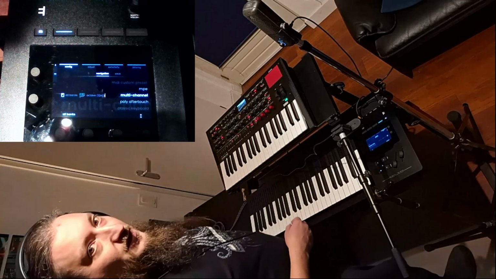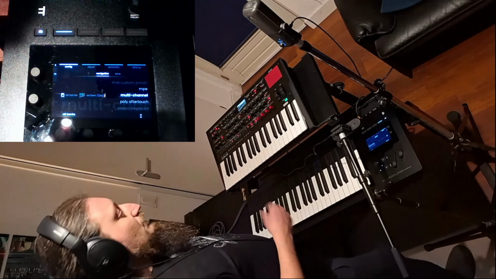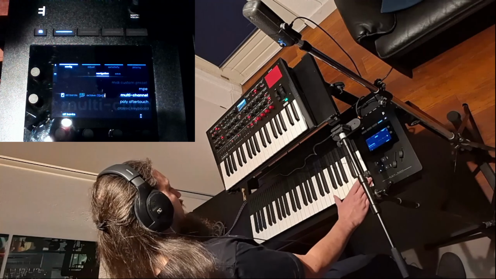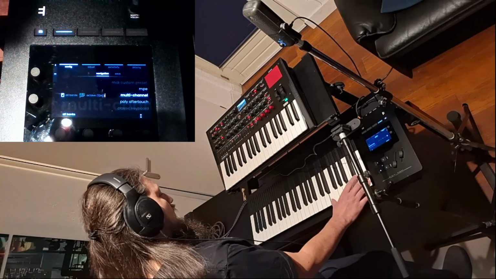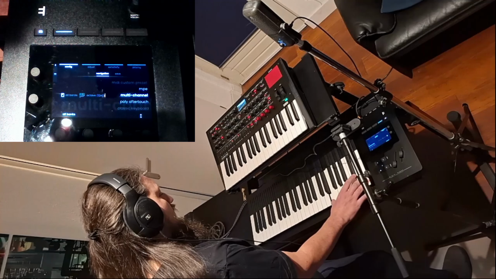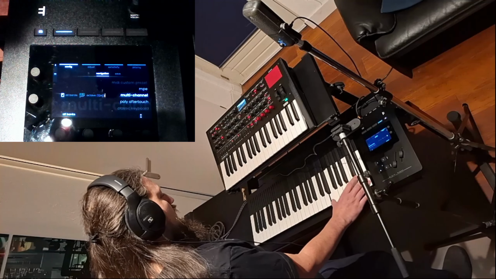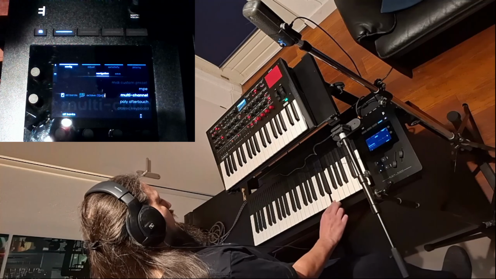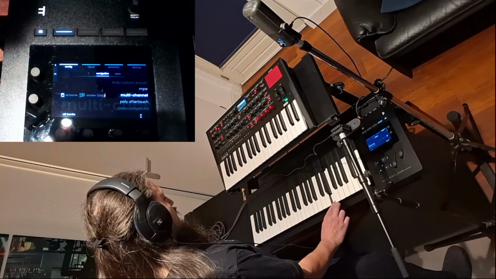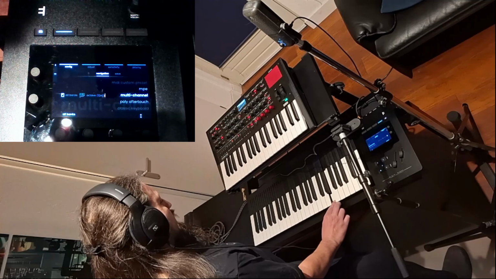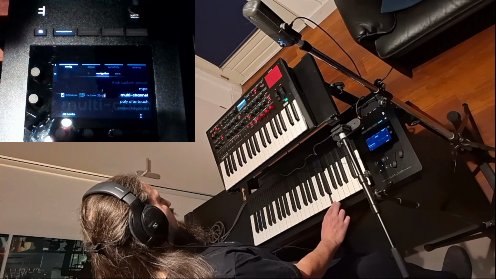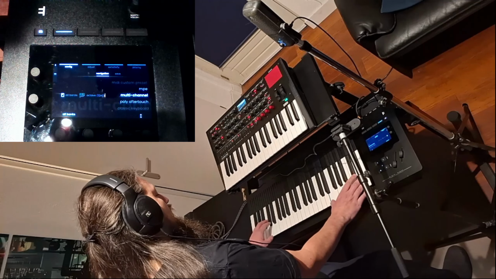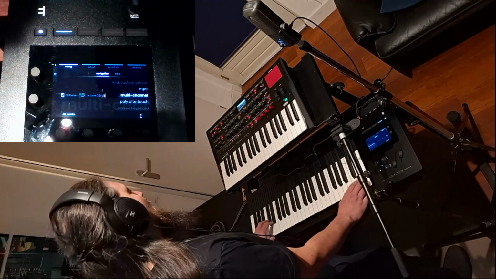So now let's do that with the Osmose. Comes the second layer.